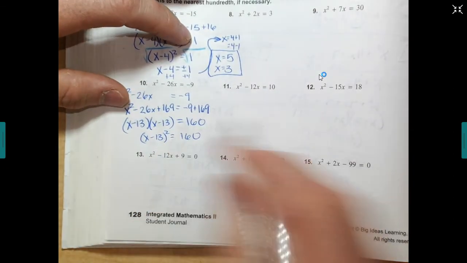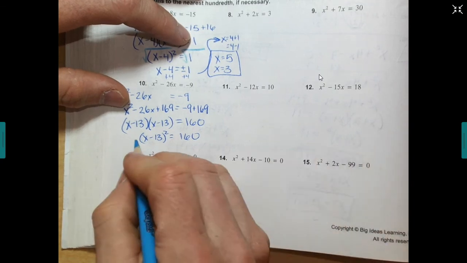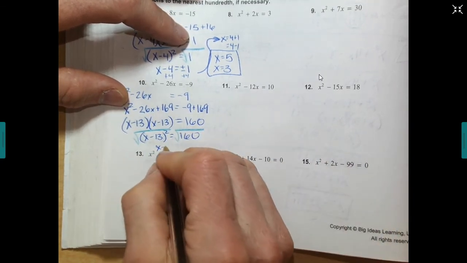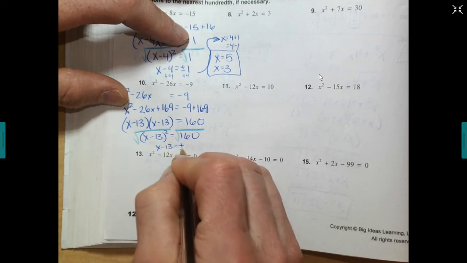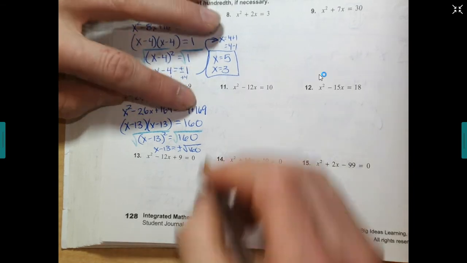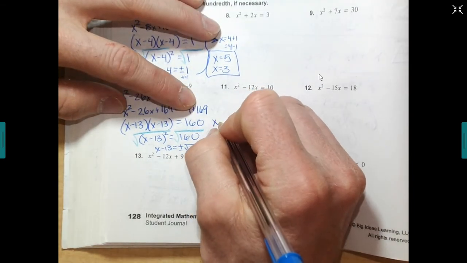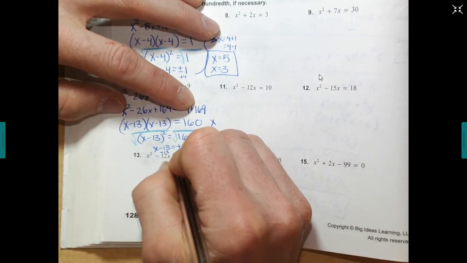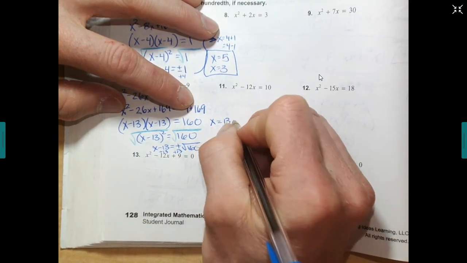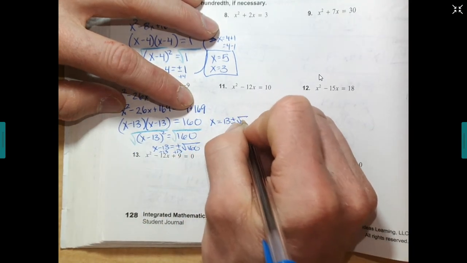So square root both sides. So I have x minus 13 equals plus or minus the square root of 160. And then I add 13 to both sides. So I have x equals 13 plus or minus the square root of 160.